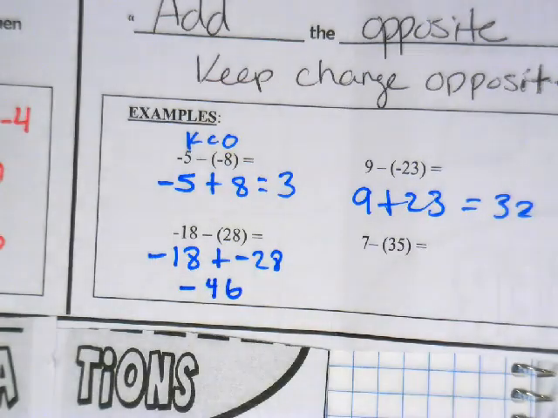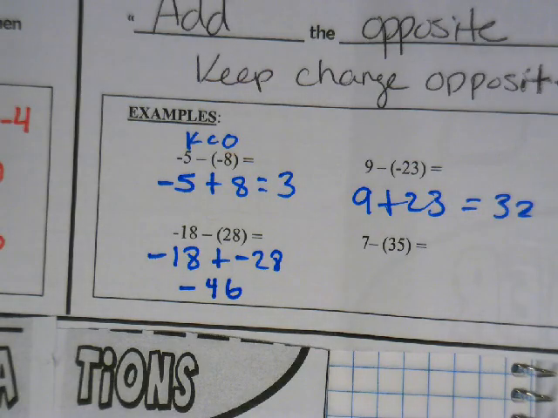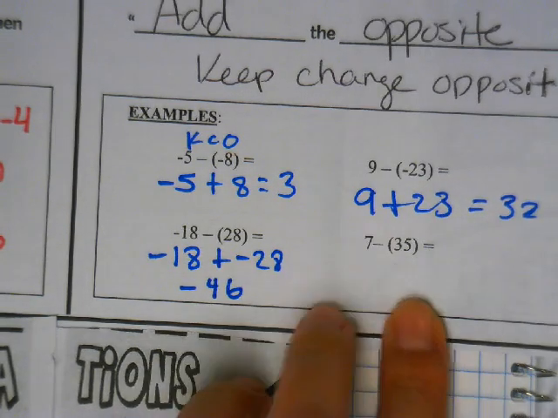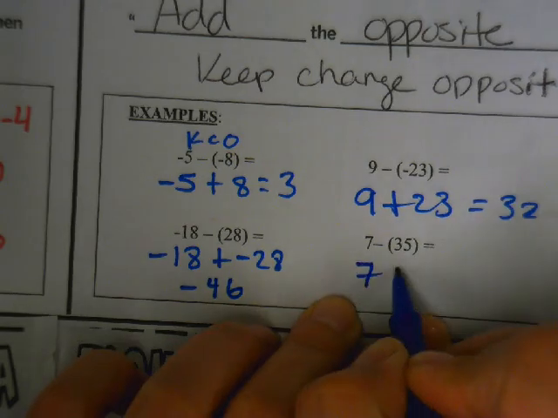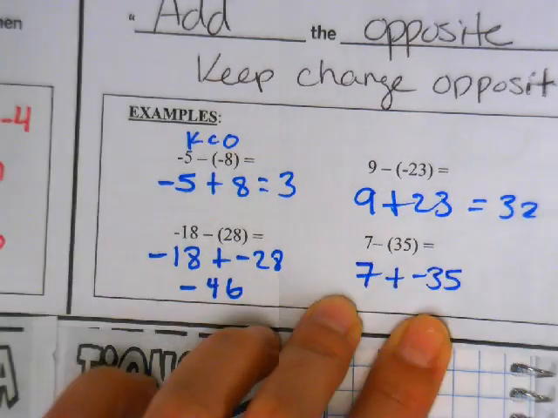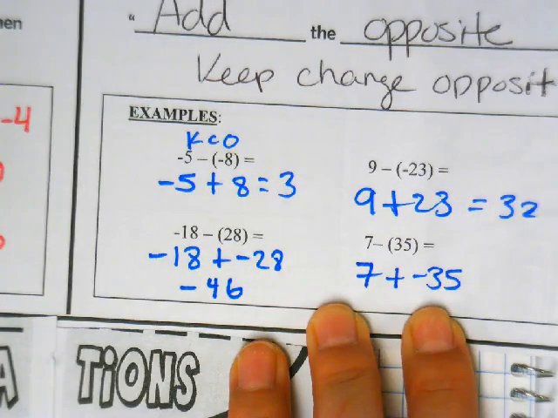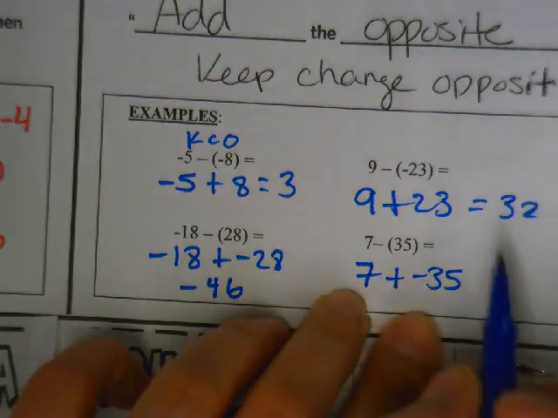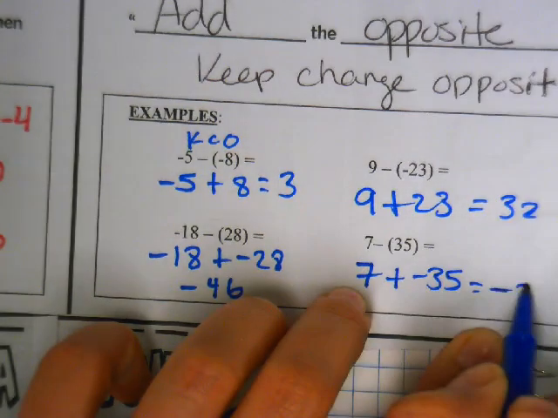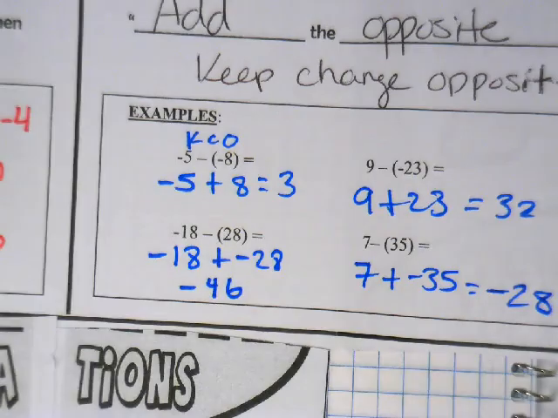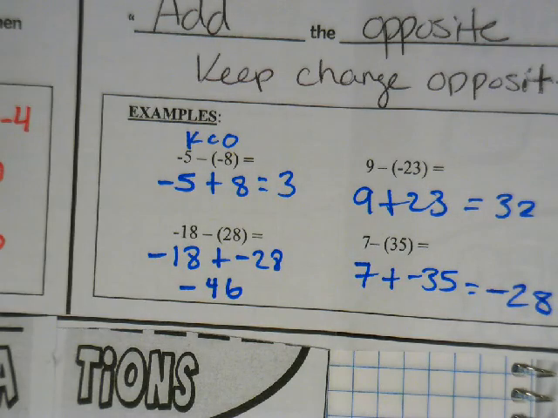Very good. All right. And Michelle, how do I rewrite the last problem? 7 plus negative 35. Very good. And what is 7 plus negative 35? Negative 28. I like it. Good. All right.